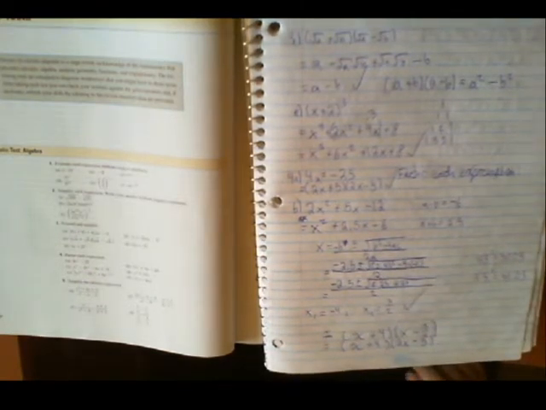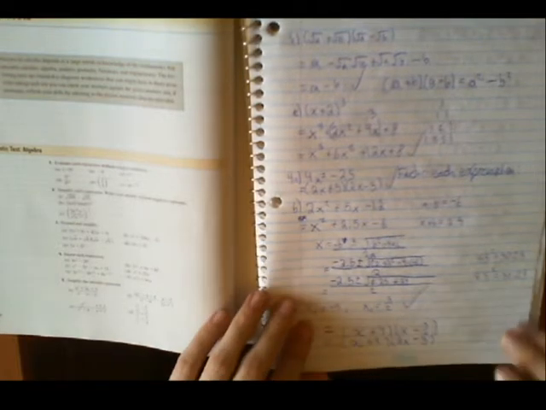This is the same equation. That's pretty cool. But correct.